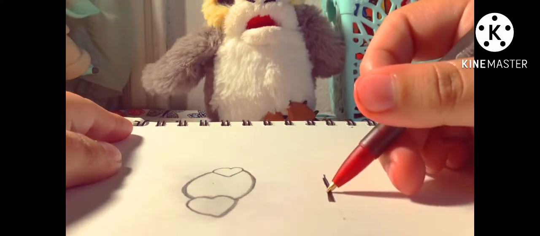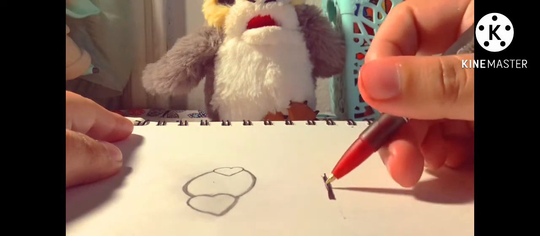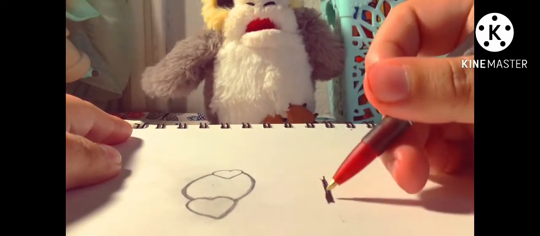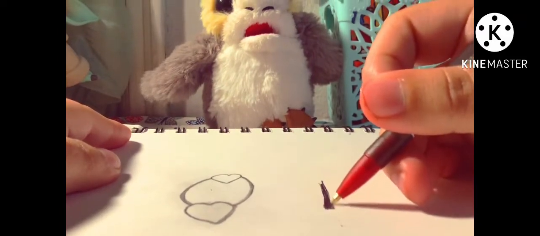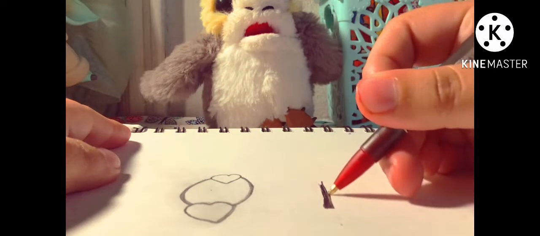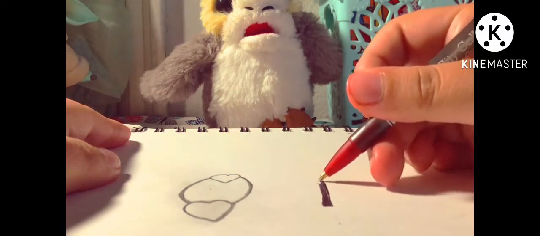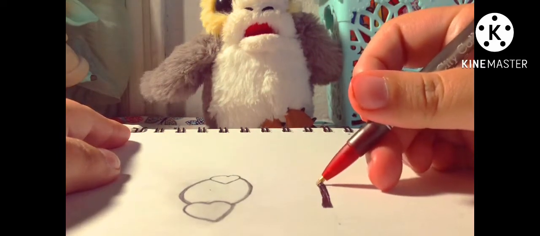You could fix it instead of throwing out the paper or using whiteout. You could just perfect it. Just go back and shade in the part, that's all.